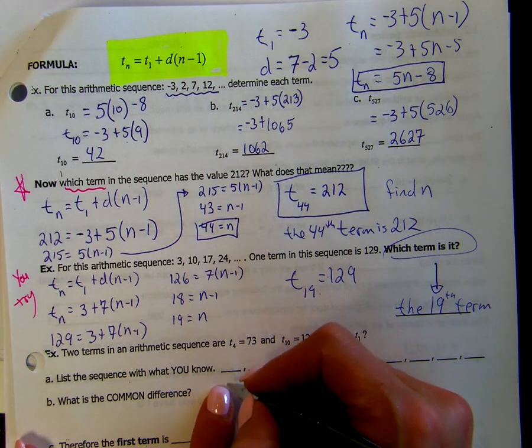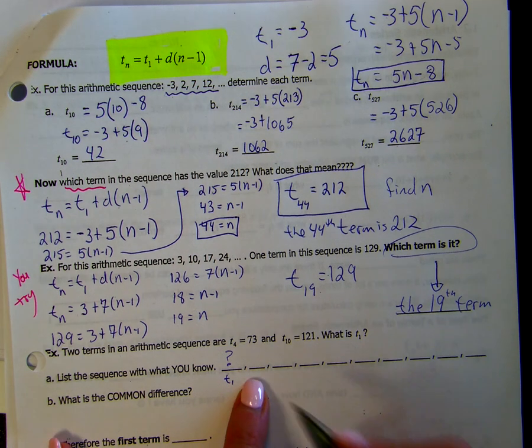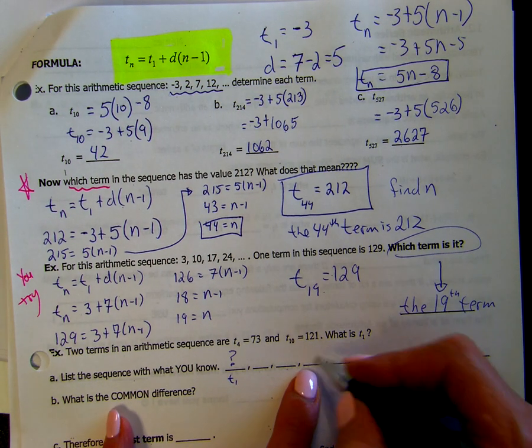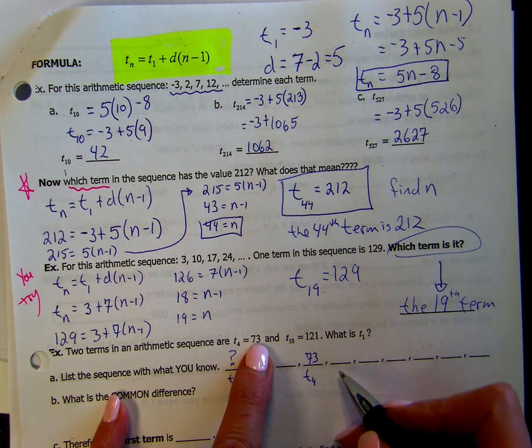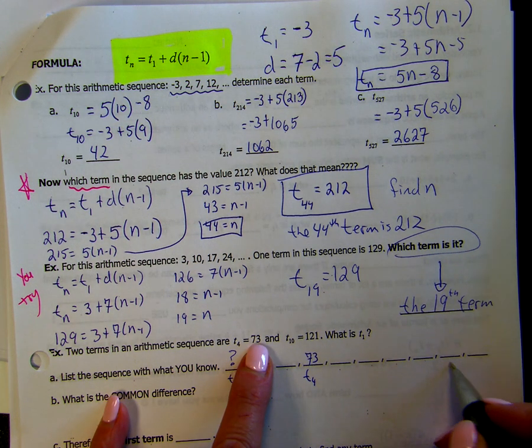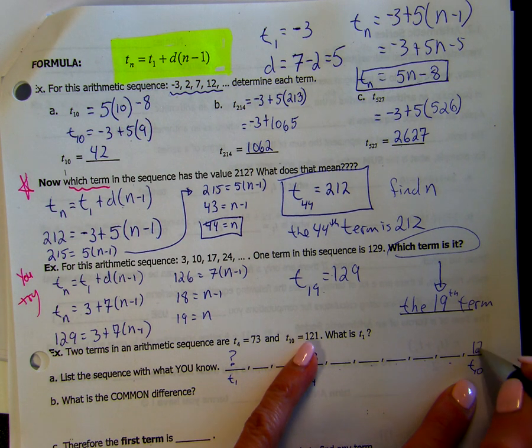So here's term 1, and this is the one I'm trying to find. I'll put a little question mark there. Here's term 2, term 3. This one's term 4, and I know what it is. It's 73. Term 5, 6, 7, 8, 9. This one here is term 10, and I know what that one is. It's 121.